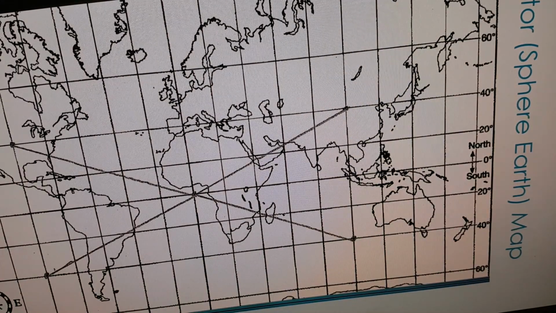And on a spherical map, here are my 4 lines that I drew. Again, the center point is right there, and then there's my 40 degrees, 100 degrees, and so forth for the 4 line segments.